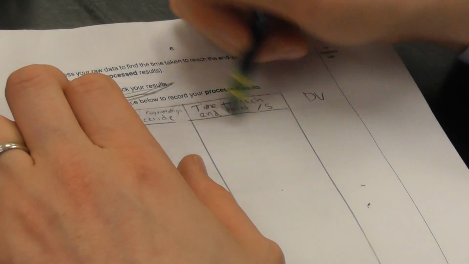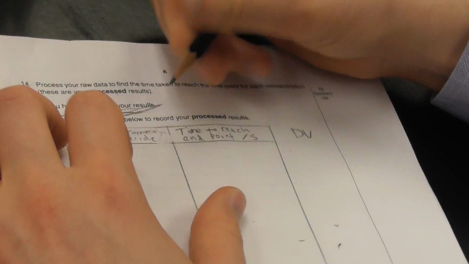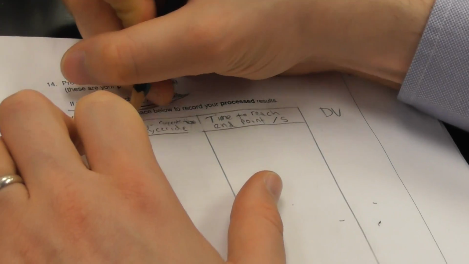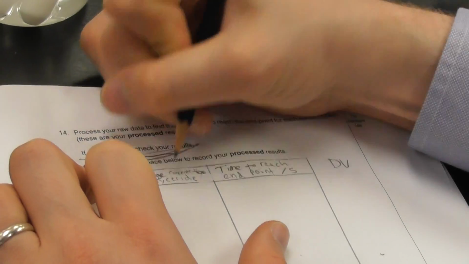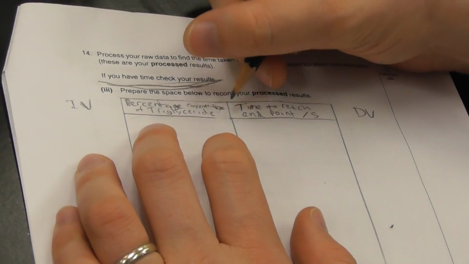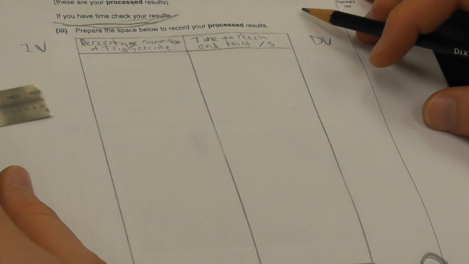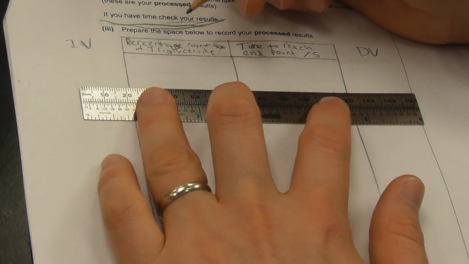All right? So, percentage concentration. I'll just rewrite percentage, because I like that better. It fills up my space nicely. All right? Now, I had 4 concentrations.